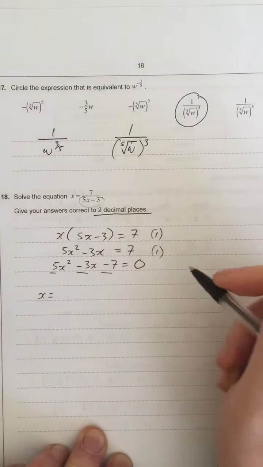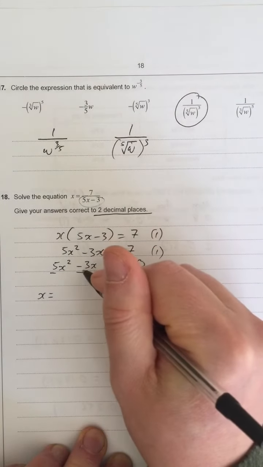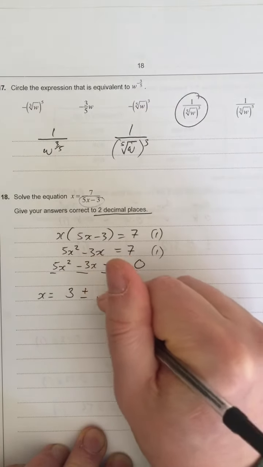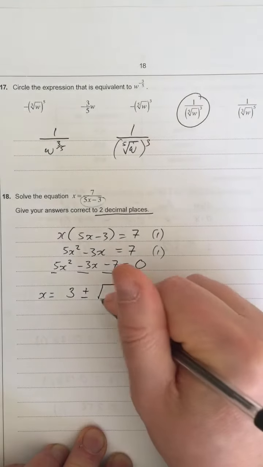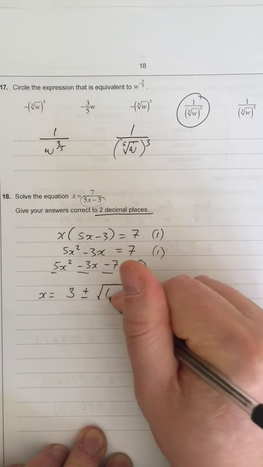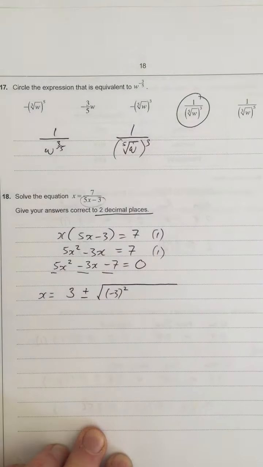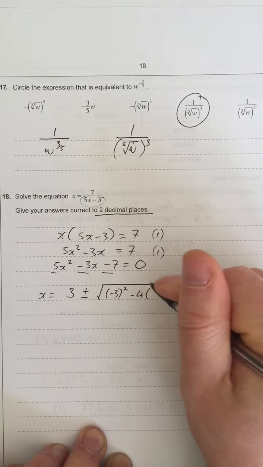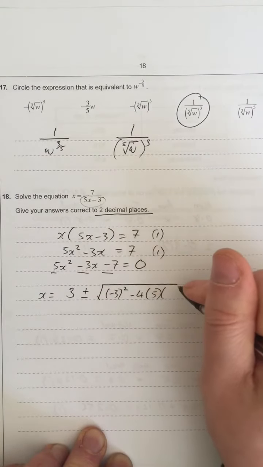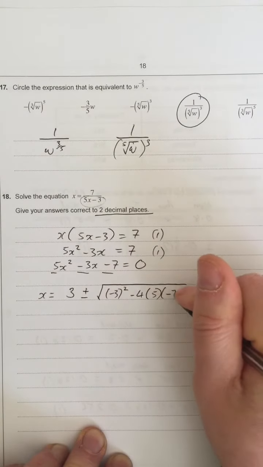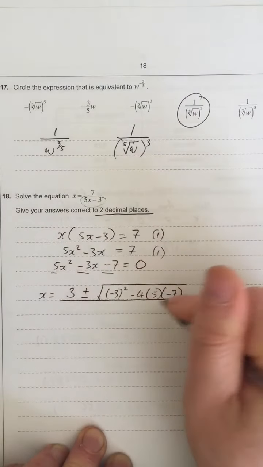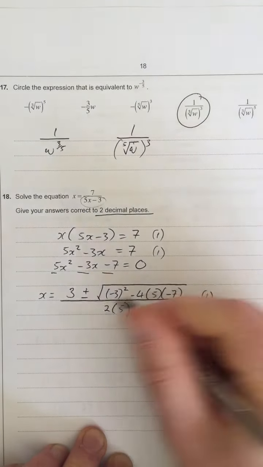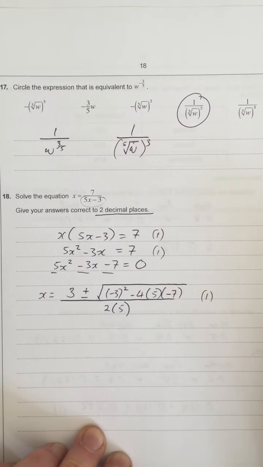So you're going to get x equals minus b, because it's already minus 3, minus minus 3 is plus 3, plus or minus the square root of b squared, remember b is minus 3, so minus 3 squared, take away 4 times a, which is 5, times c, which is minus 7, all over 2a. So 2 times 5.